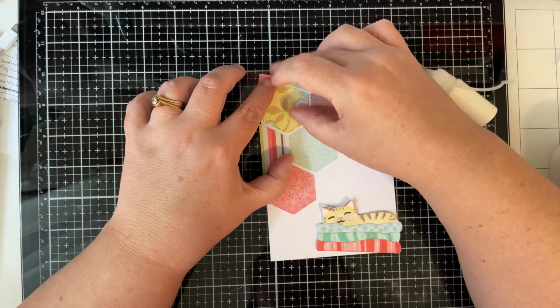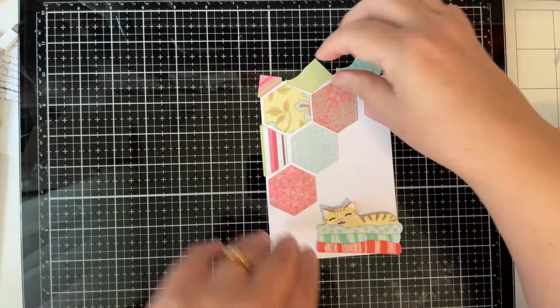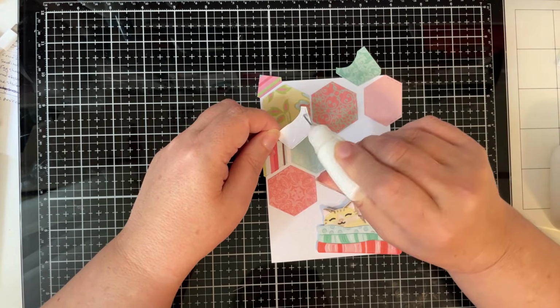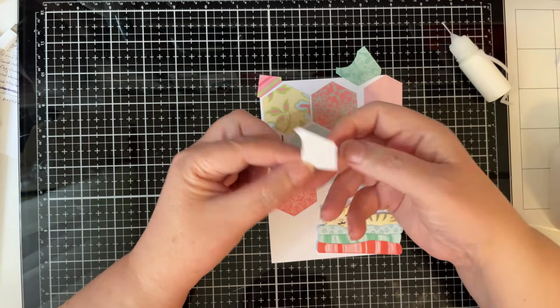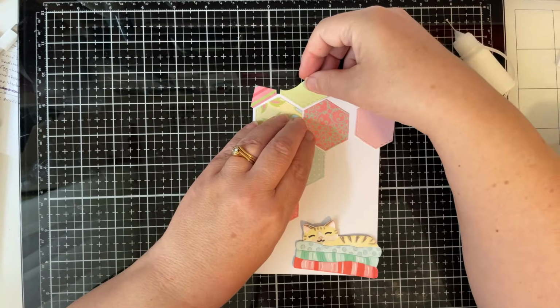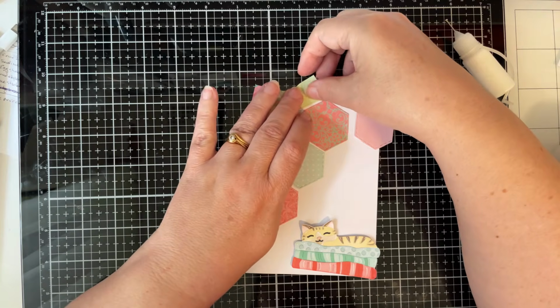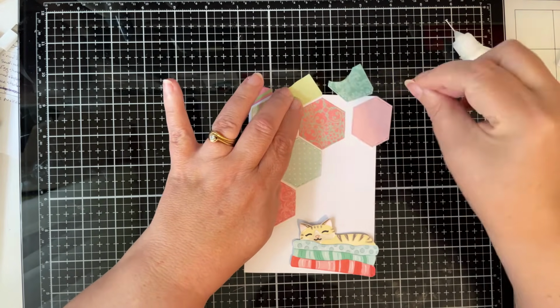All right. Really, my only requirements for this is that I cover the edges and I try and keep stuff flat. Try. There we go. It's a fun little card.